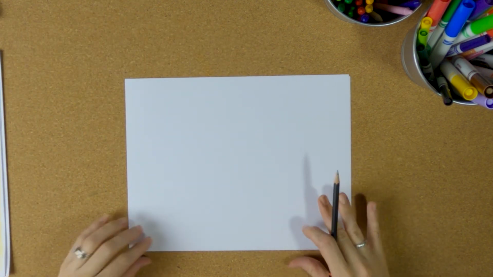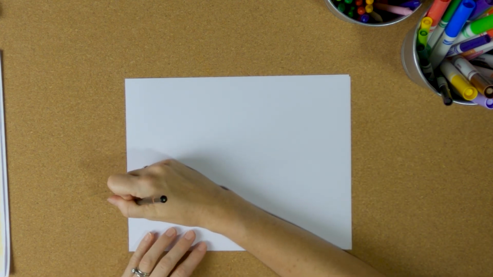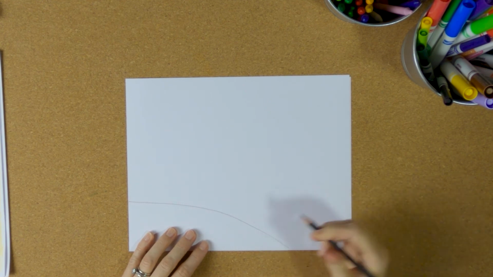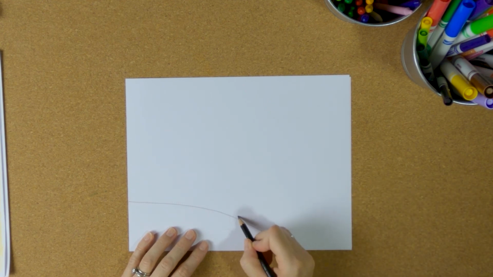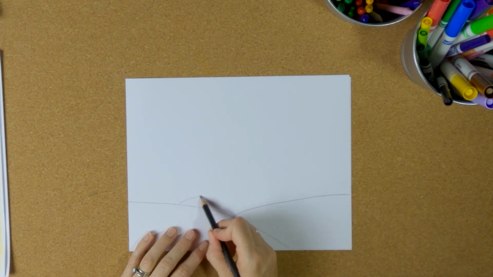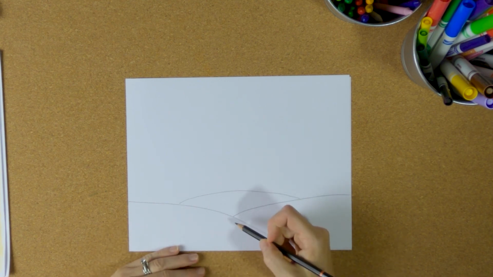So what you're going to do, you're going to take your paper, take your pencil. Let's go ahead and draw just the ground first. So I'm going to draw a nice curvy line across and slope it down. Maybe do another one behind it, and maybe a little hill behind that, just so I have some layers of land.